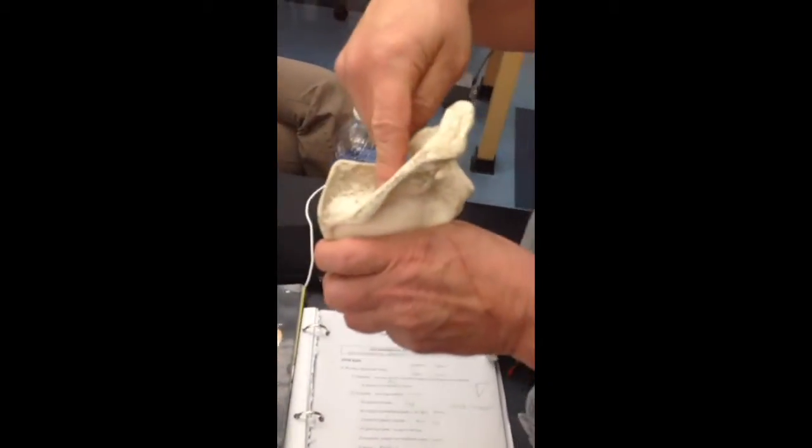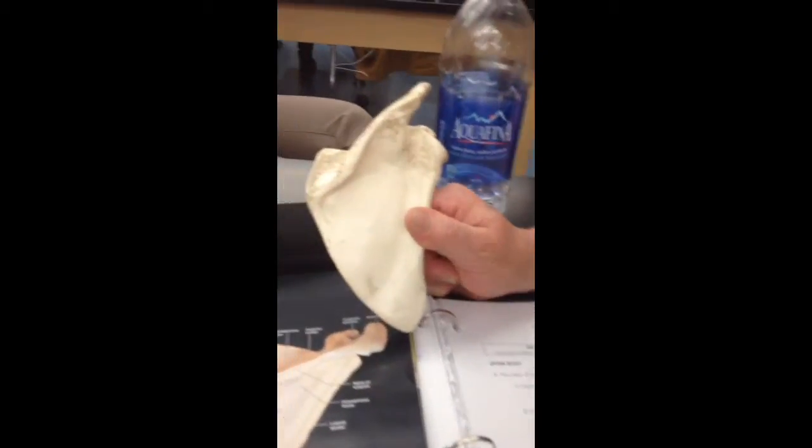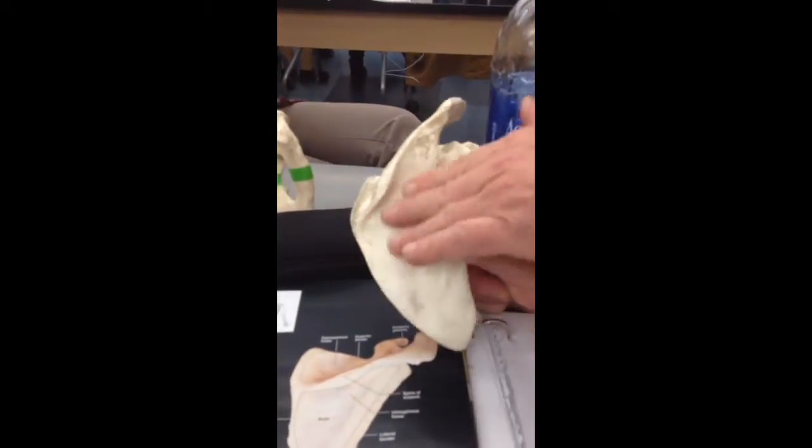So fossa is always like taking an ice cream scoop and digging something out. That's what I end up with. That's always a fossa. So supraspinous fossa. And then as we keep going, the spine of the scapula is this guy. That's called the spine.